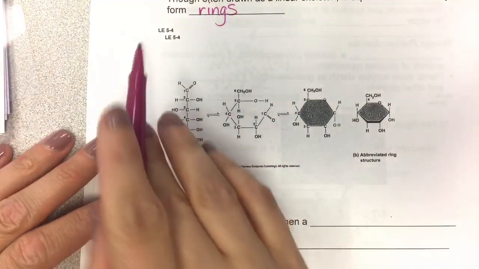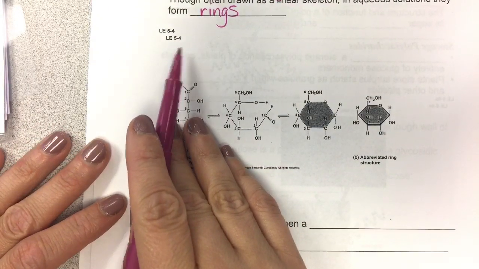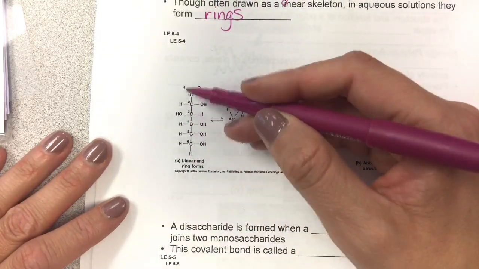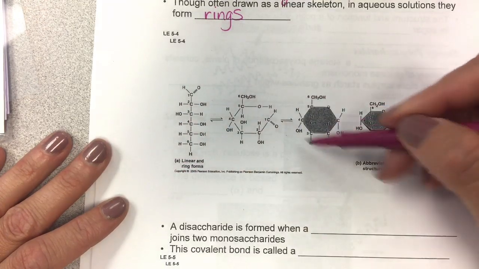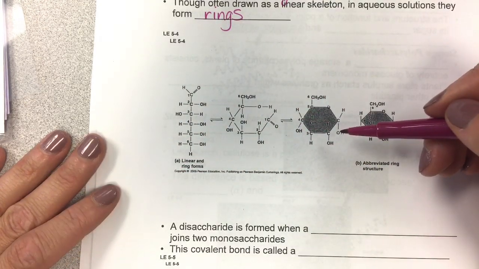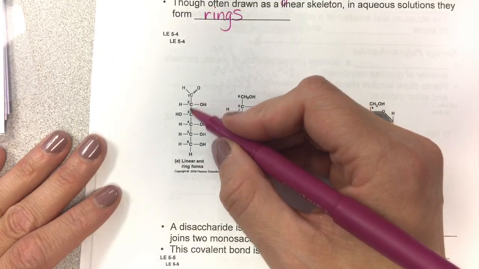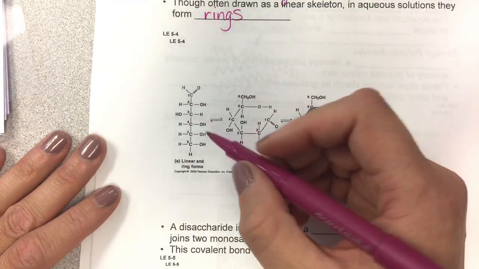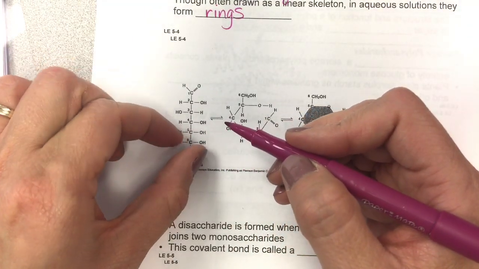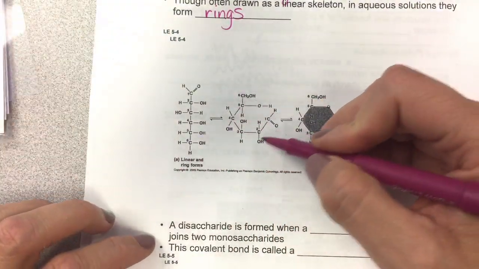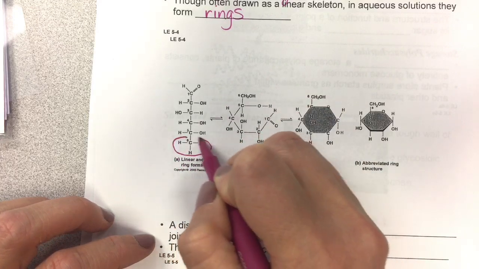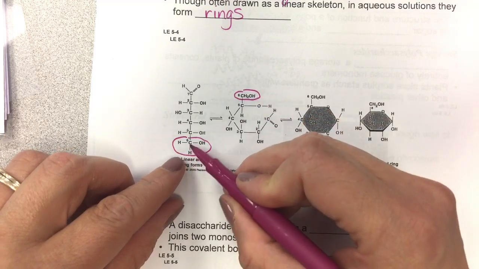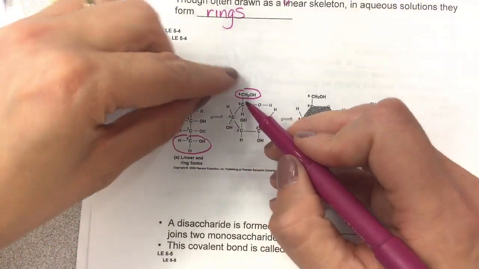Now this is figure 5.4 in your textbook. You don't need to know and be able to explain this reaction. This is just showing you how glucose goes from linear to the ring structure. And so I'll do just a quick little thing here. They number the carbon atoms in the sugar, 1 through 6. If you imagine I were to pull this up here, this part right here is the 6th, CH2OH. So that's up here.